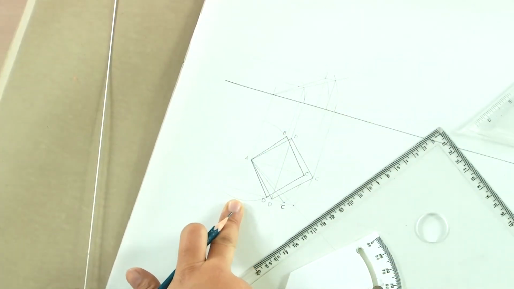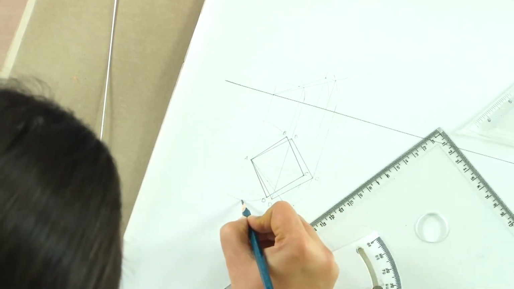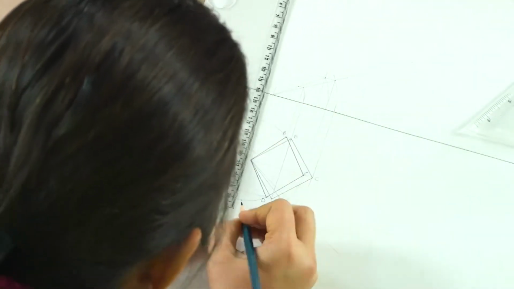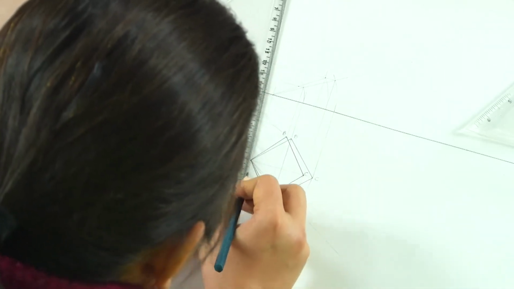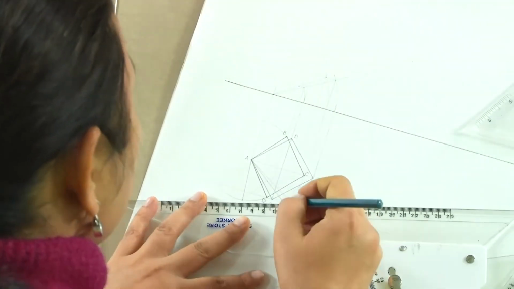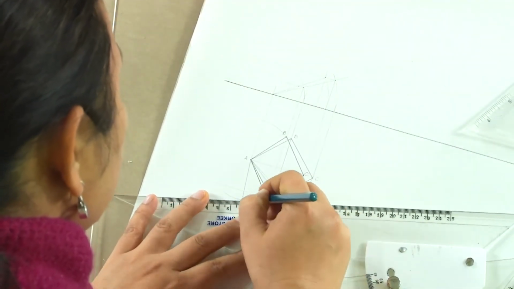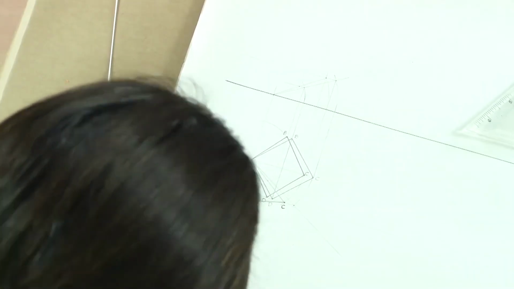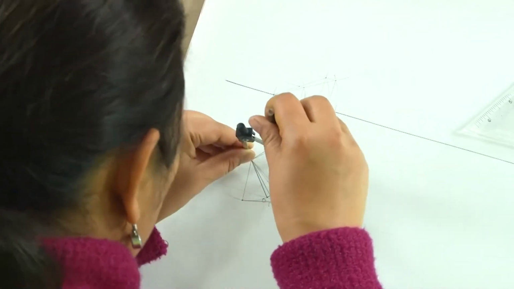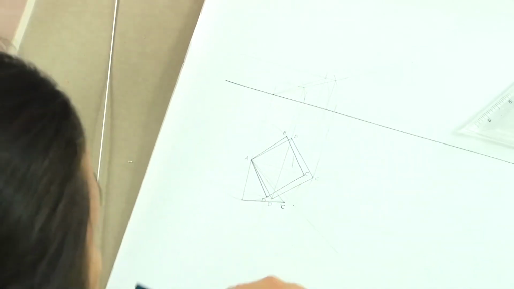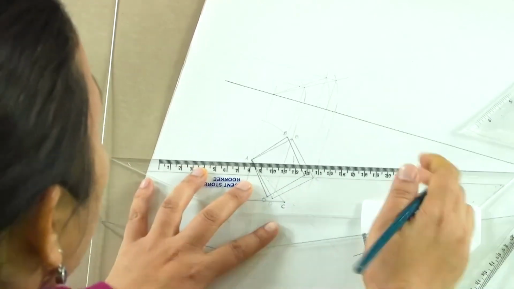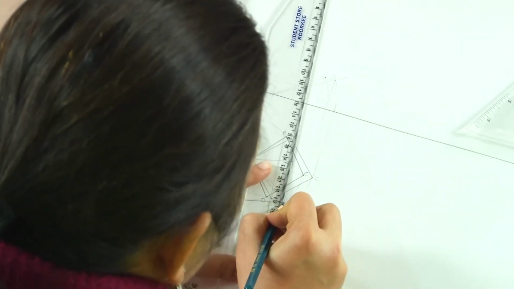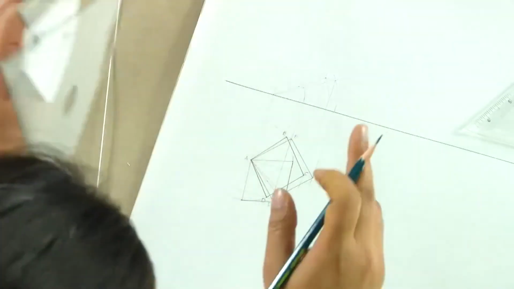So, what we have now is a point D which moves here, and this point B which is on this diagonal, which is now making an angle of 60 degrees with the VP.